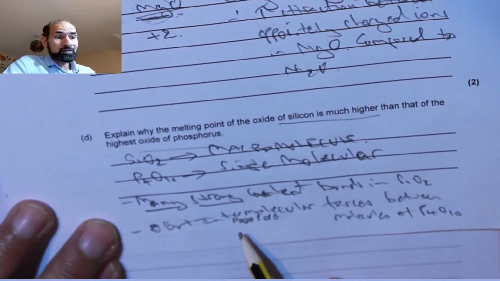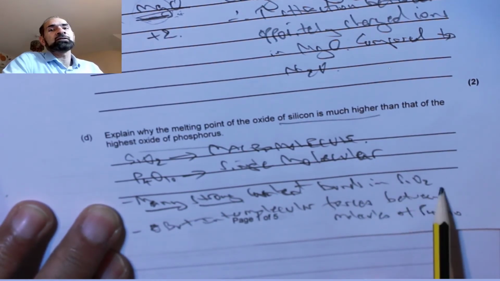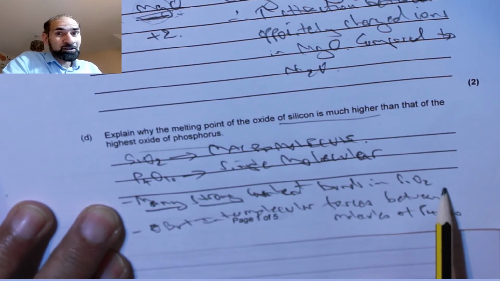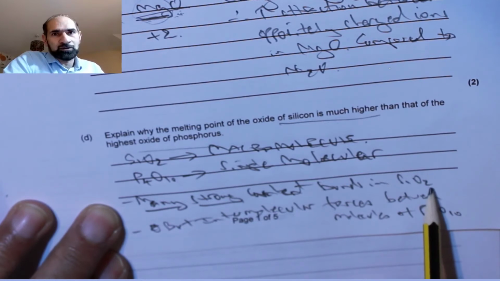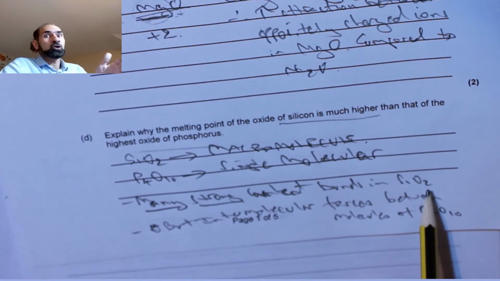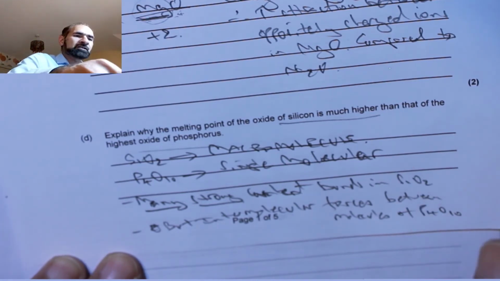Here, all you had to do was say there are so many strong covalent bonds between silicon dioxide molecules. That word "molecules" that I've just added here would lose me a mark, because silicon dioxide doesn't have a molecule. It's a giant covalent structure, or a macromolecule. Okay, so that's worth 3 marks.